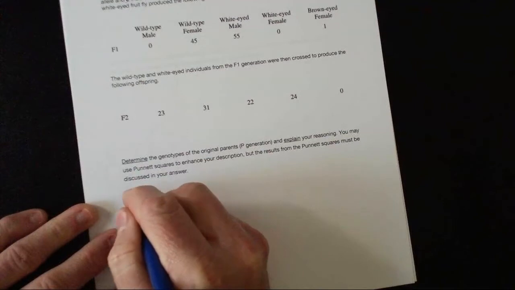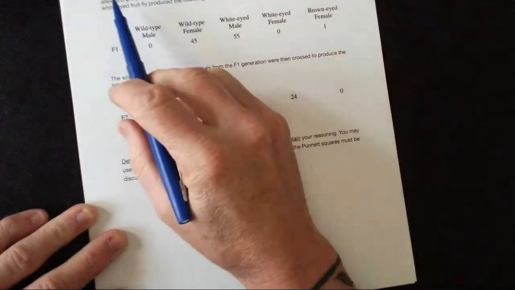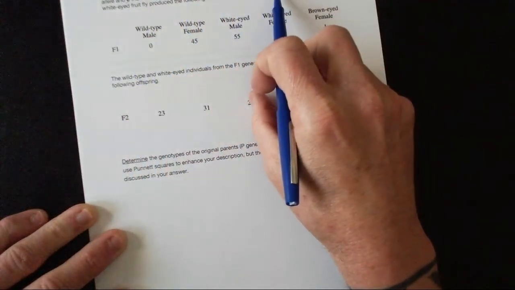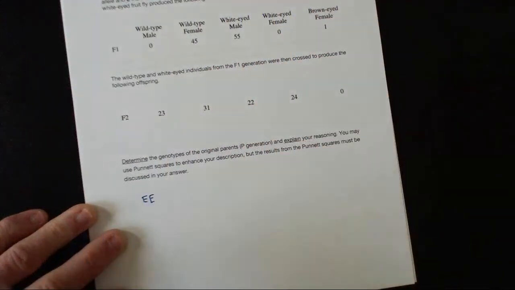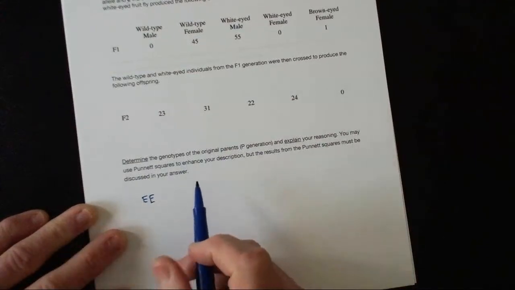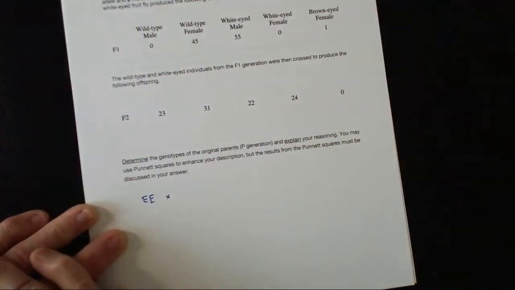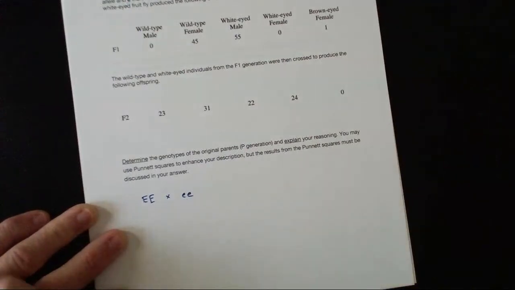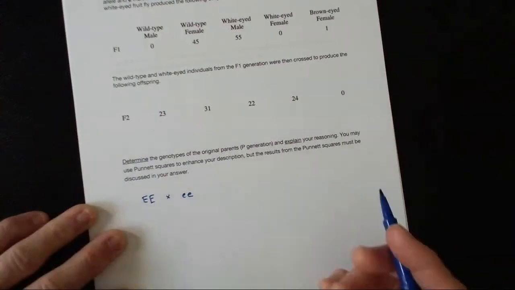We have the wild-eyed male. The cross is between a male wild-type fruit fly and a female white-eyed. So if we said that he had two of the dominant genes, and we're going to cross it with a female white-eyed, well, if we say that white-eyed here is a recessive characteristic, then we would give it two lowercase e's. And notice that we're just dealing with one characteristic. We only have one set of characteristics here.